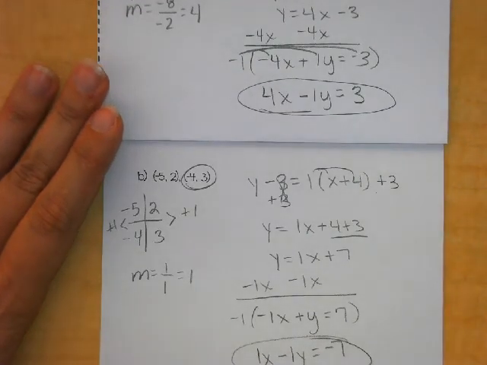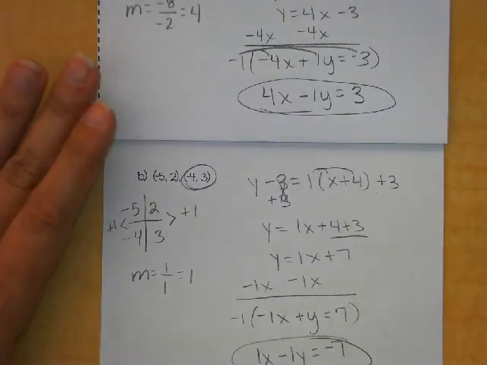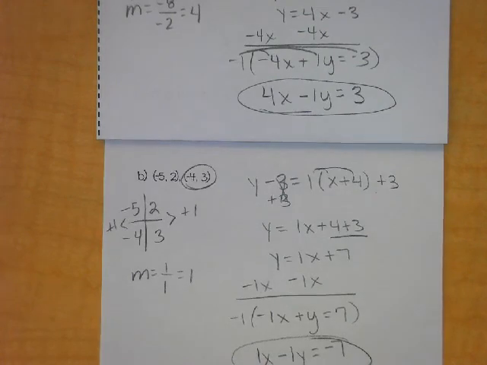So hopefully that helps you with standard form. Tomorrow, I'm going to give you some more notes and some practice on this.